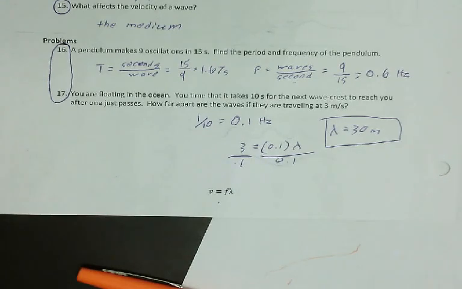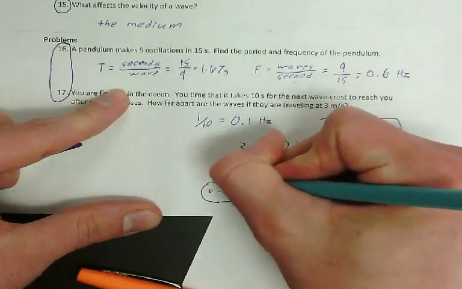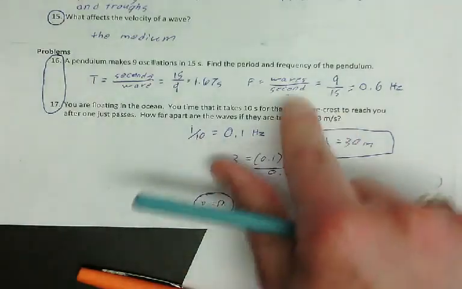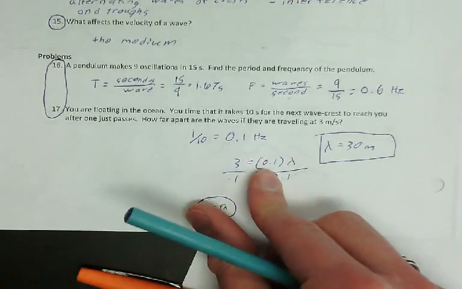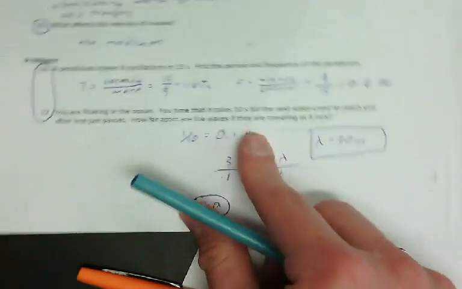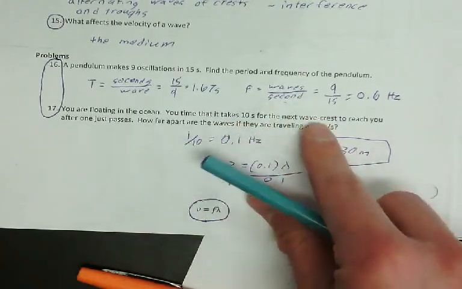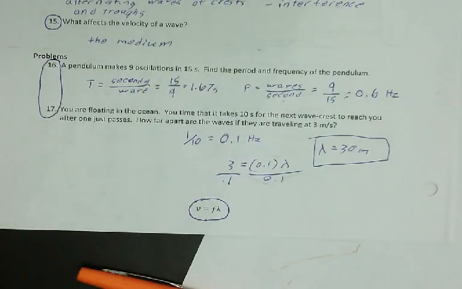And then for the last one, the equation we're using is V equals F lambda. So the V is given, it's 3 meters per second. Where you have to be careful is it seems like the frequency is 10, but it's not. It's 10 seconds for the next wave crest to reach you after the first one passes. So after the first one passes you, it takes 10 seconds for the next to get to you.